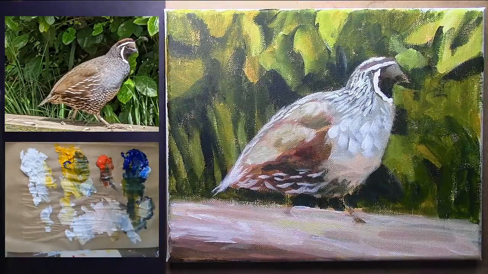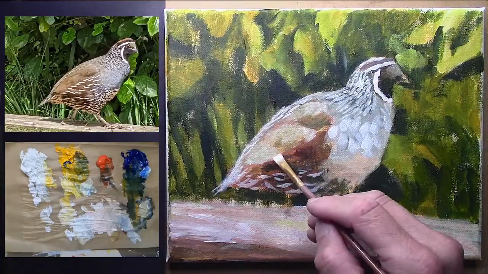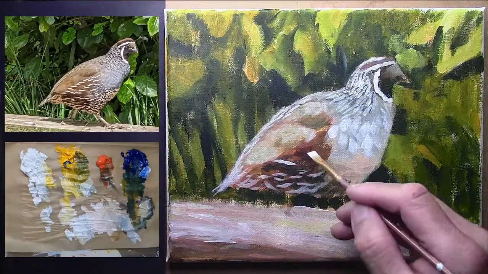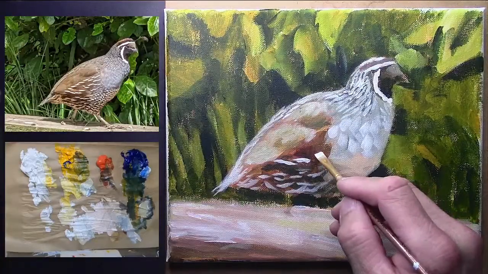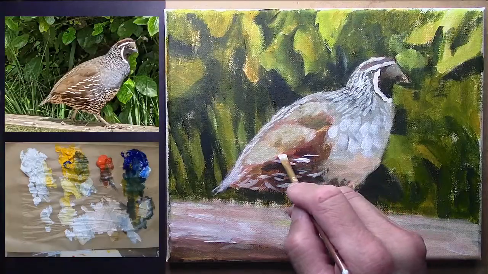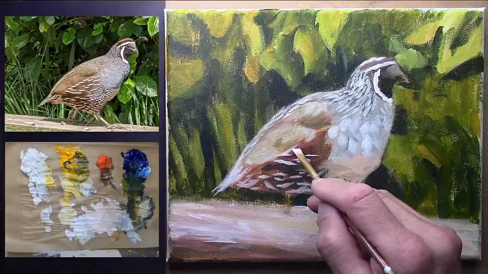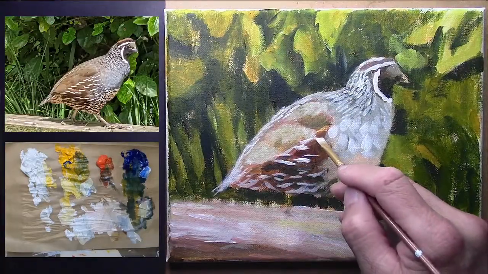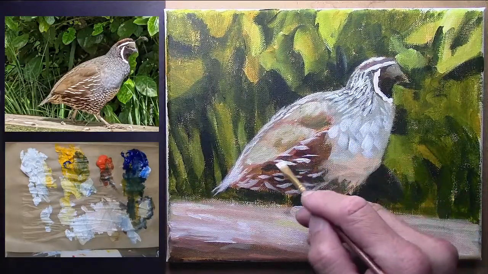So right there, right under the wing, it's brighter. The light hits this part of the body, so this pattern here outlines the bottom of the wing, so it stands out more.